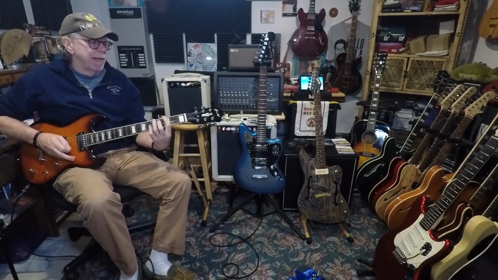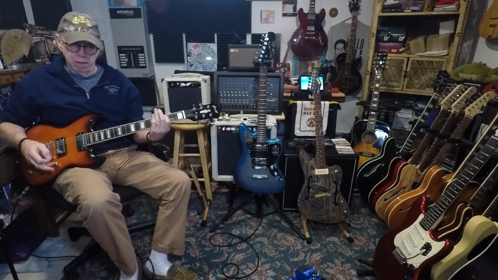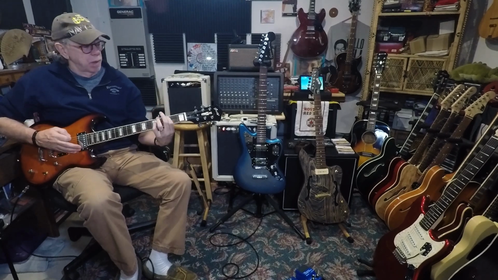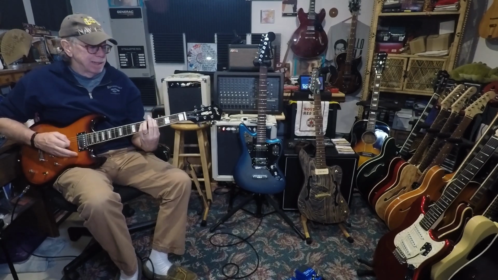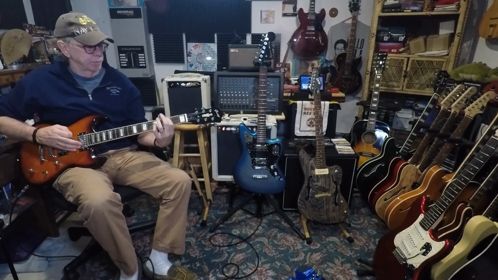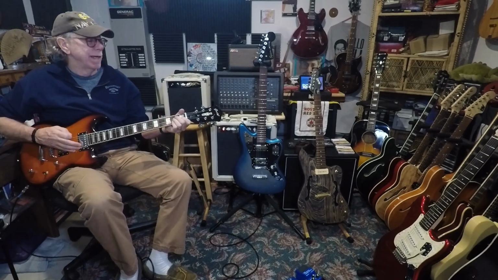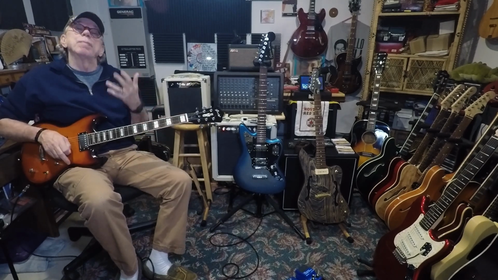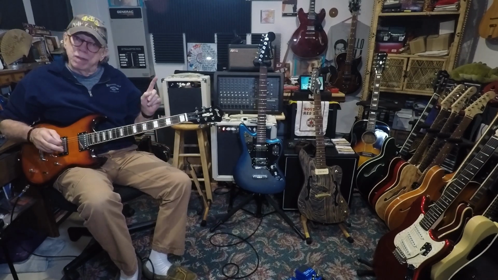So if I'm playing in the key of G, that's the root note, and that's what I'm talking about with root. If you're playing an A, that's the root note. Okay? If I'm playing an E, the E's the root note. So what about the 3rd and the 5th? Good question.